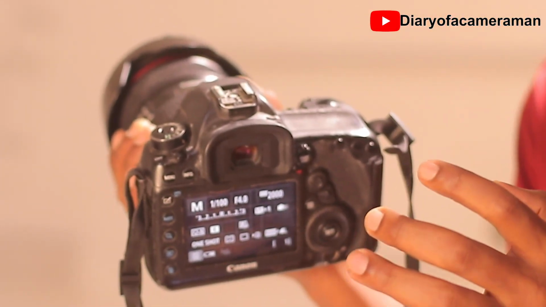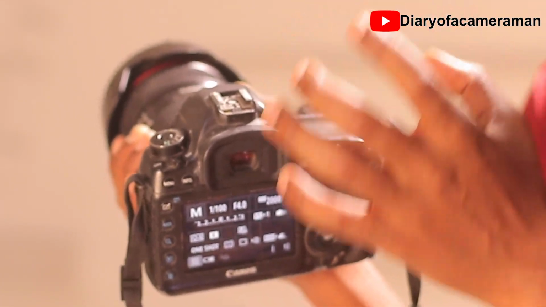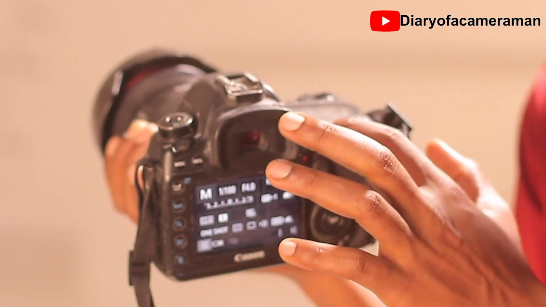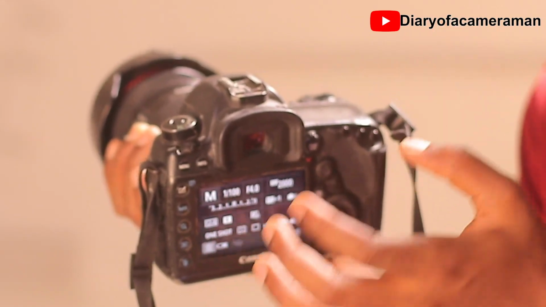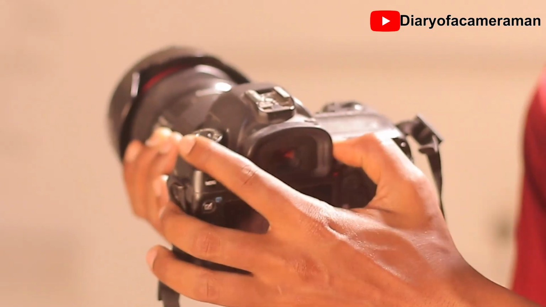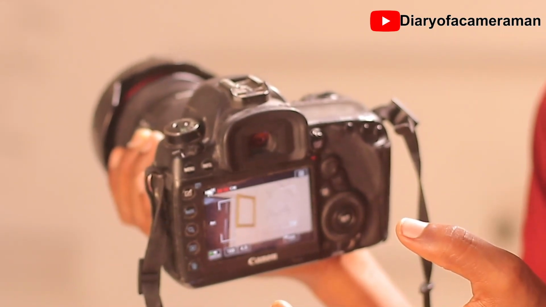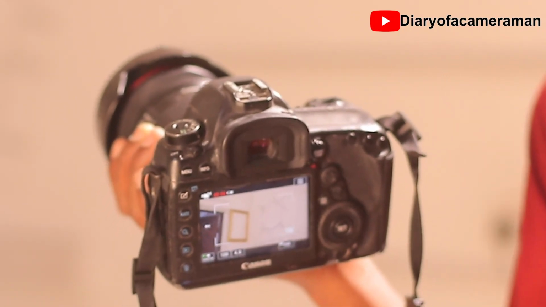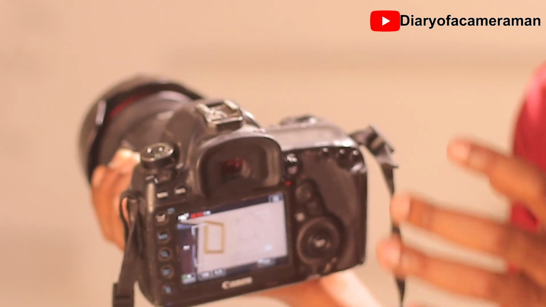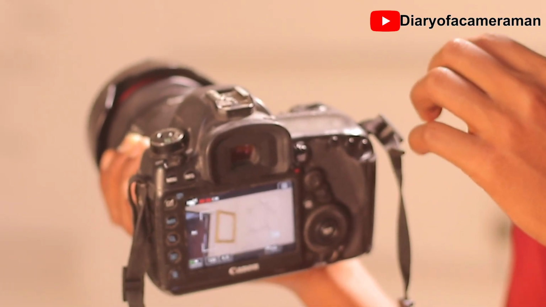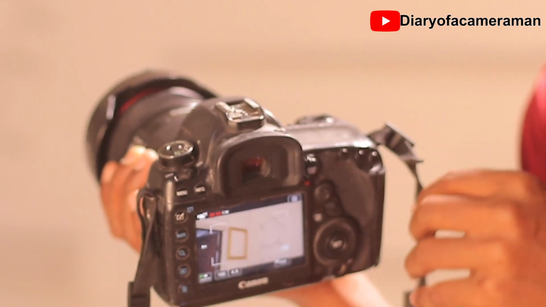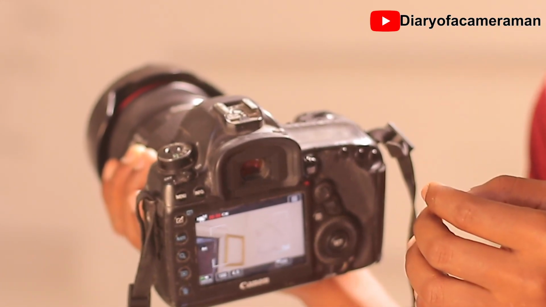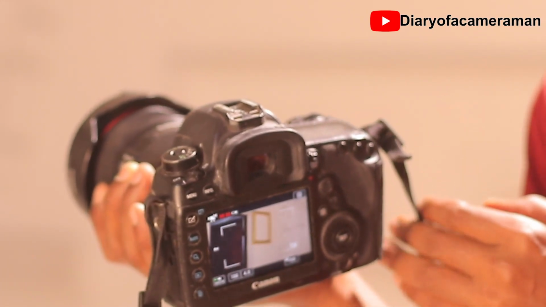In the next tutorial about the features of the Canon 5D Mark IV camera, I'll help us understand the different parameters that make up the video mode of this camera, in case you want to use the camera to take video footage. This camera is an amazing camera for taking video footage because of the amazing parameters it has, which we are going to explore in the next tutorial on the Diary of a Cameraman.